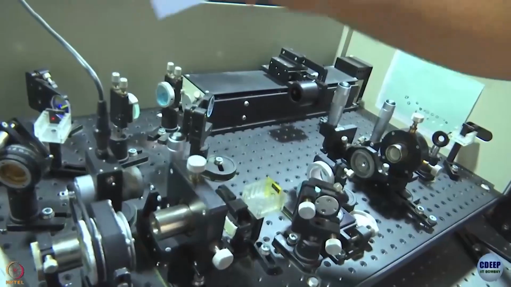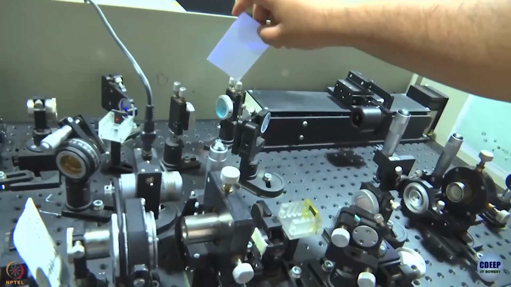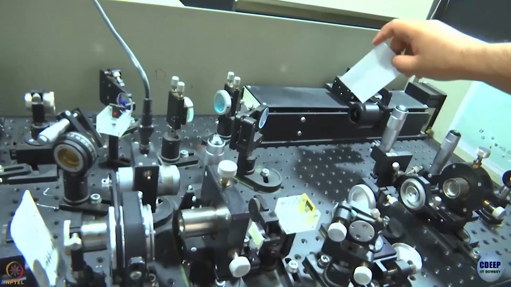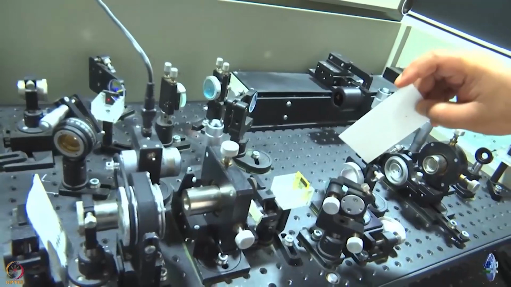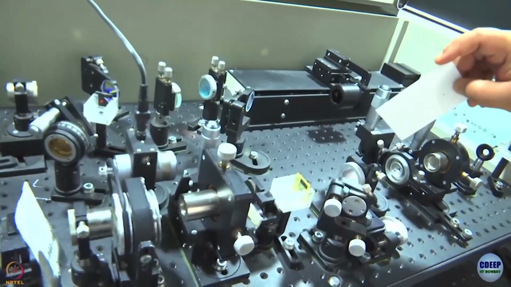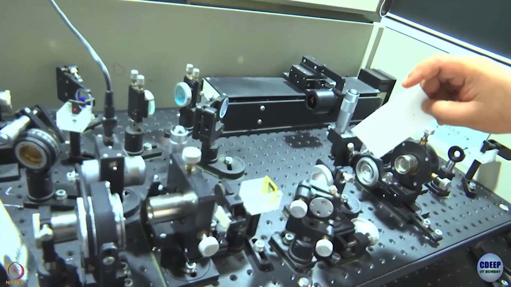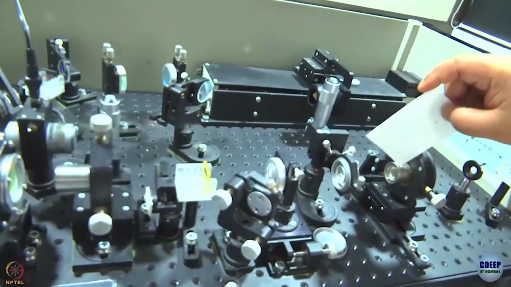From M4, it comes to this mirror M5, and from M5, it goes to this lens which focuses it onto this crystal. This crystal is the NC2 crystal, the second nonlinear crystal. Let us turn on the light so that you see the components once. So, to repeat, this one is M2, M3, retroreflector R, M4, M5. This is the lens L4 which focuses the beam onto this nonlinear crystal NC2, and from there the output is collected by this lens here.